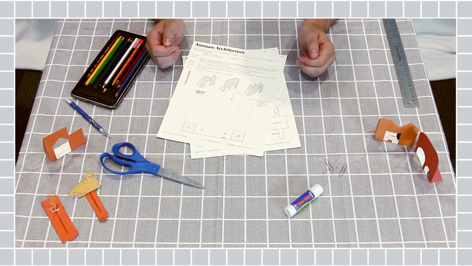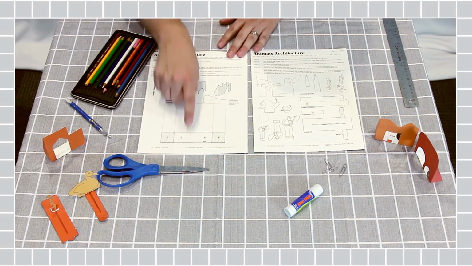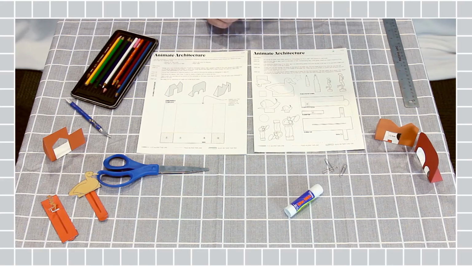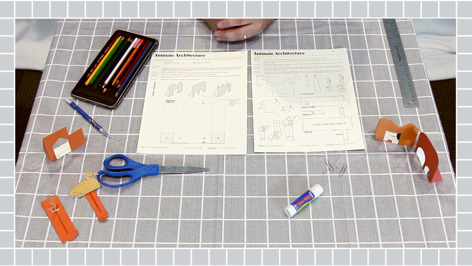Now let's make our own troublesome threshold. This activity comes with 2 printouts. On the first page, there's a template to make your own threshold, and on the second page, there's a scale figure slider, and that'll allow you to animate a series of scale figures through the threshold.